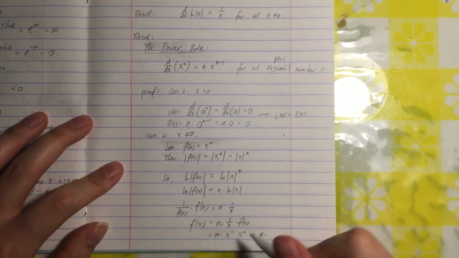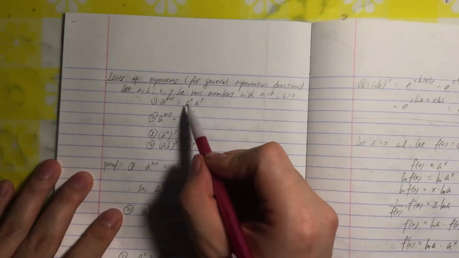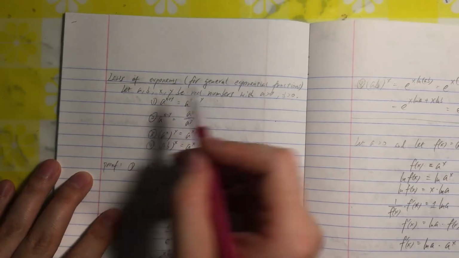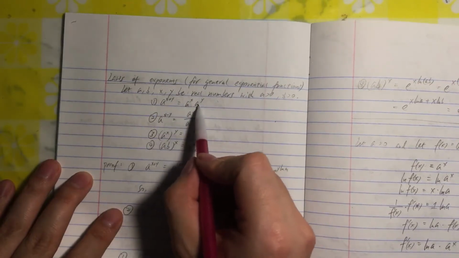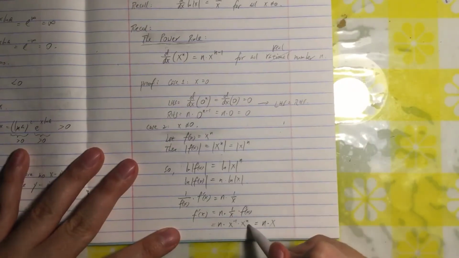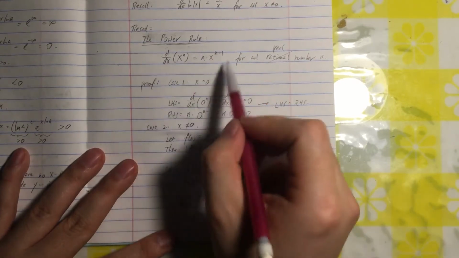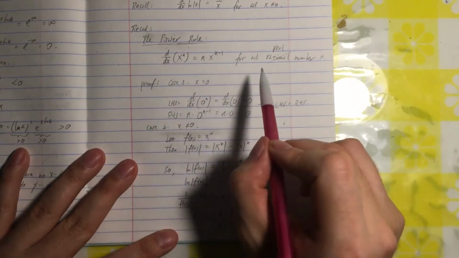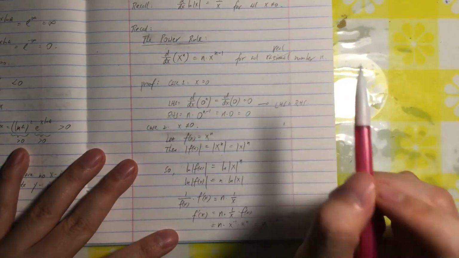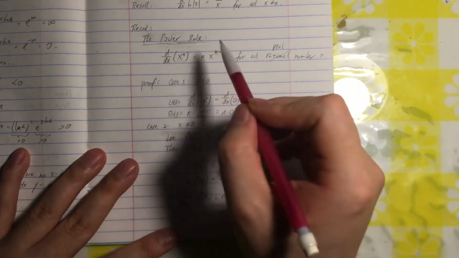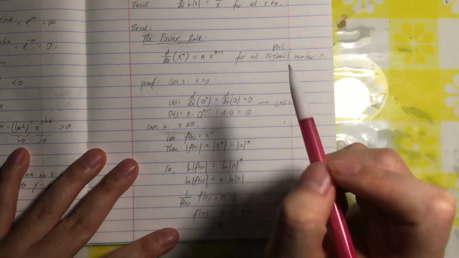Then, by the first law of exponent, a to the power of x times a to the power of y is a to the power of x plus y. We add exponents when we multiply two numbers with the same base. Here we get x to the power of n minus 1 if we add exponents. That completes the proof for the power rule. So the power rule is true for all real numbers, not only natural numbers. When we take the derivative of x to the power n, bring power n to the front, reduce the power by 1. That's true for all real numbers.